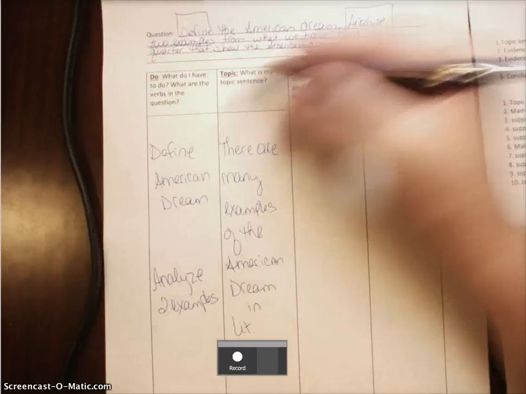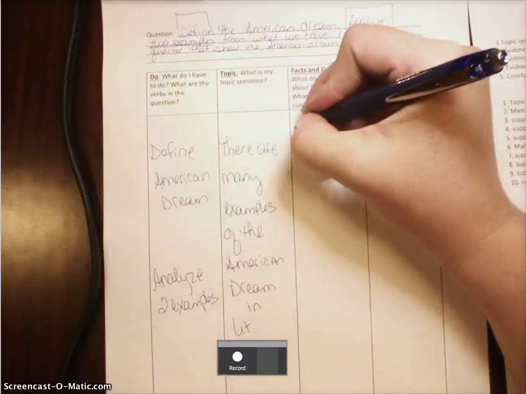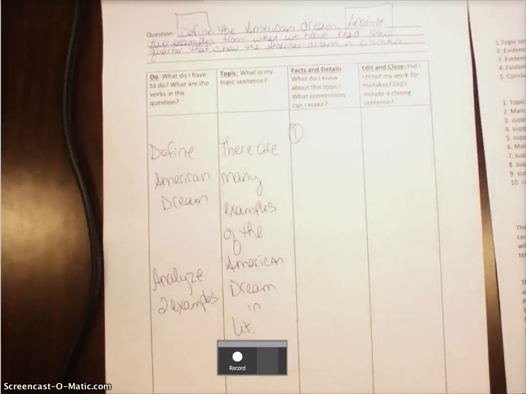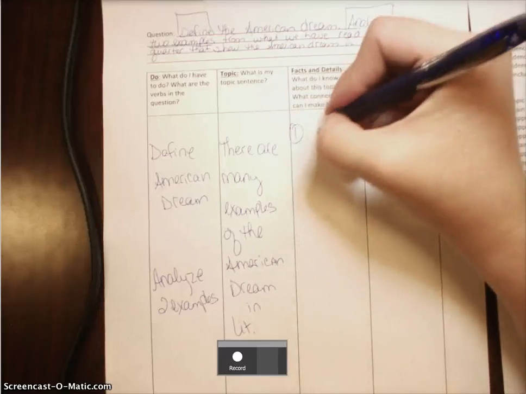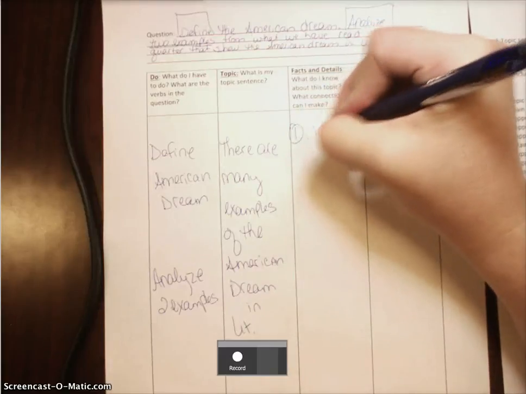So the first thing we have to do is define it. What is the American dream? Okay, let's see.